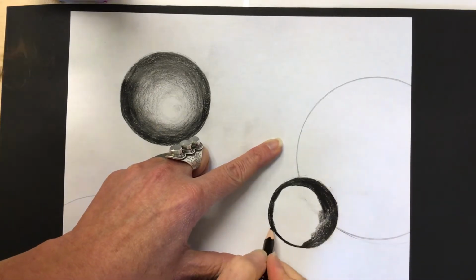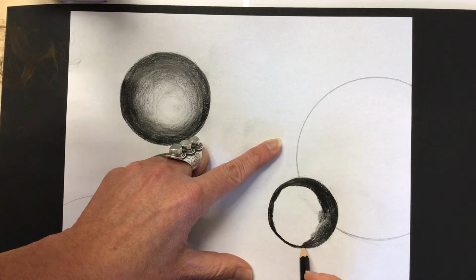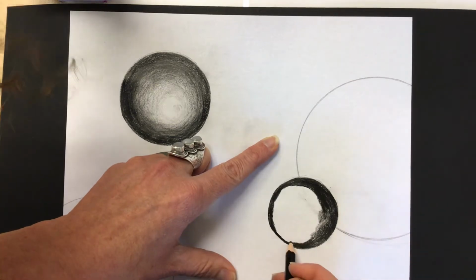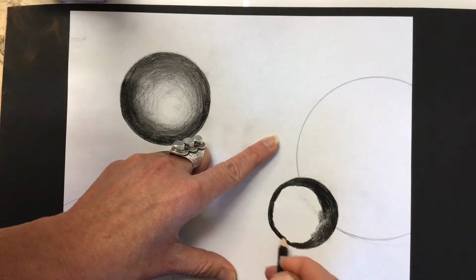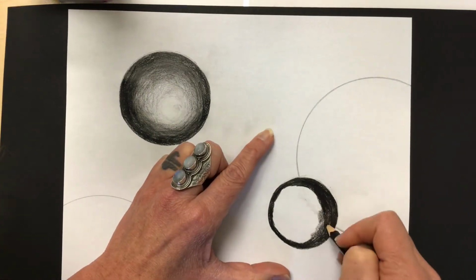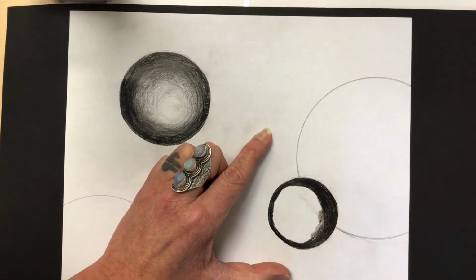All right. Now, if you start to lose some of the roundness, don't worry. You can always come back and touch that up. I'm needing to widen my sphere a little bit to make it work. Okay, dark, dark, dark. All right, so I've done a pretty good layer of dark around the edge.